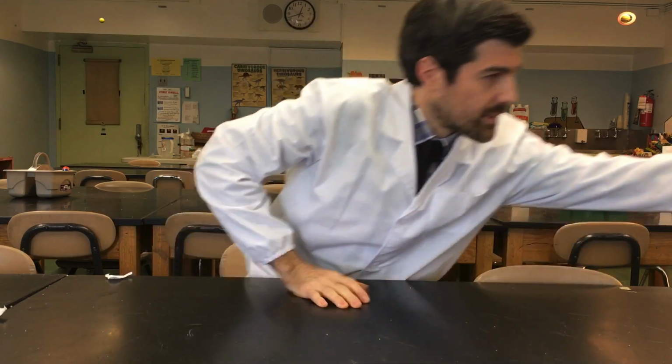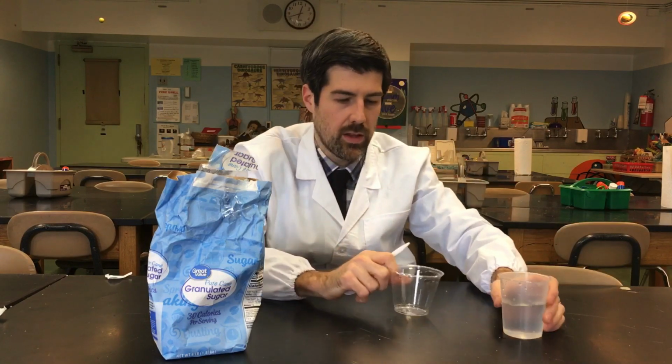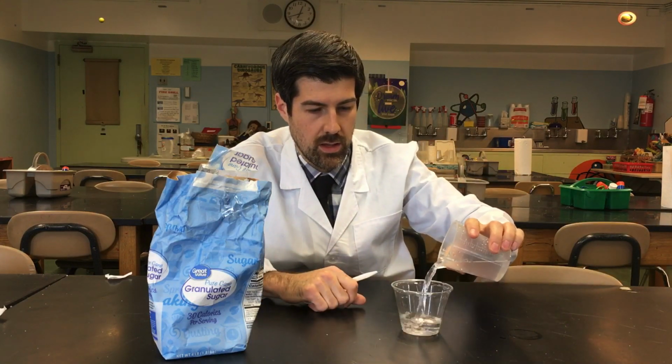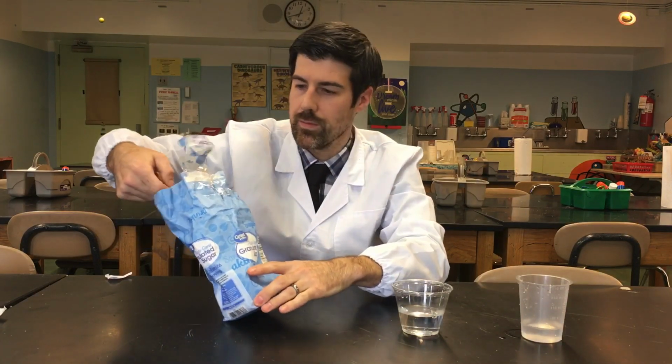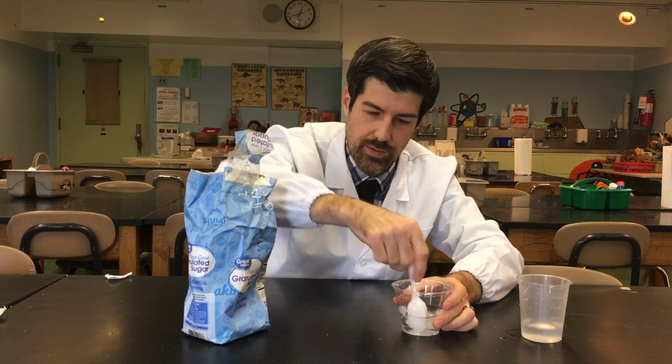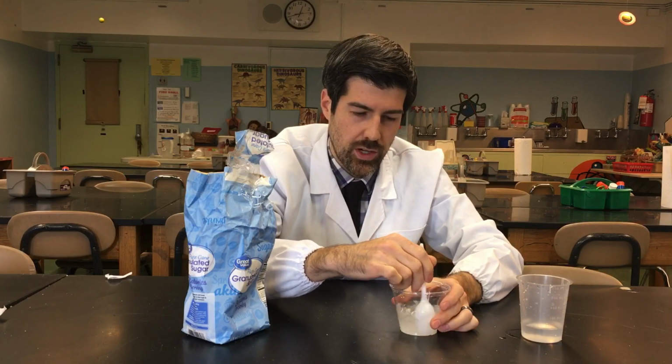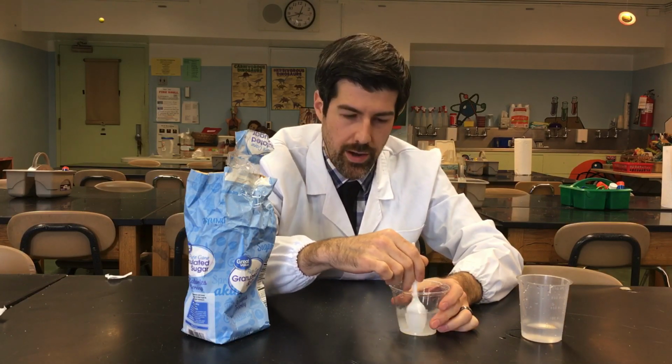Okay, well, one of the physical changes we've been experimenting with in class is dissolving. We've been using our classic example of a substance that we can dissolve, which is sugar. So, we simply add some water to a cup. Add a little sugar. And after a minute of stirring, the sugar dissolves. Looks like it's no longer there.